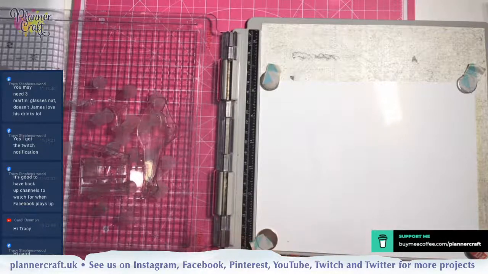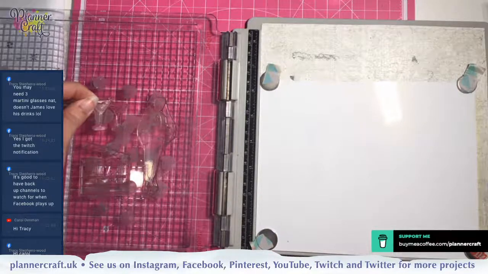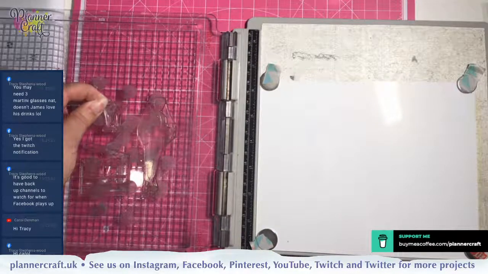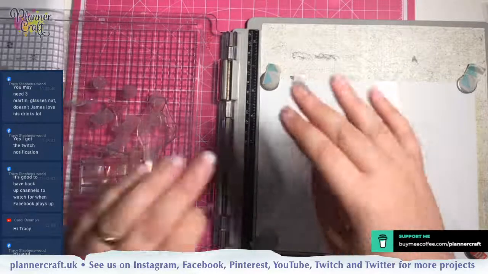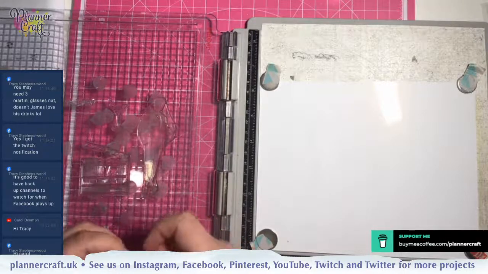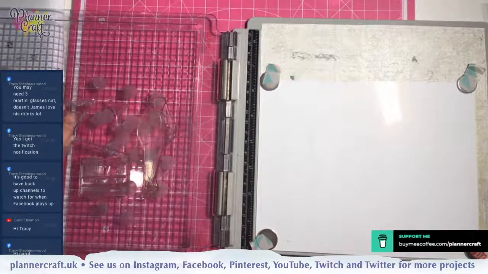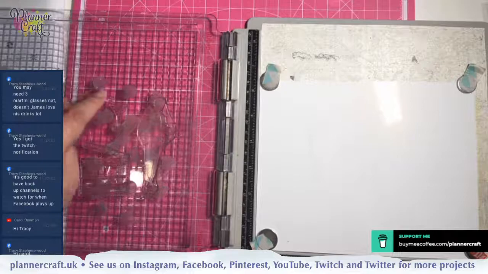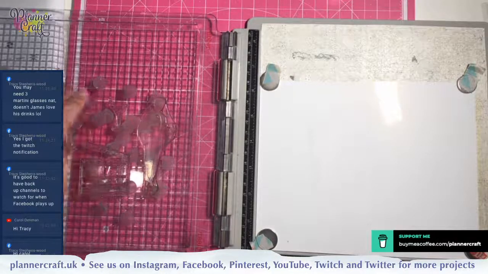So when we're working with the same item from two different sets, usually you'll find there's a bit of a size discrepancy, which is good for us in this case because we want to have them overlapping. So the larger one will always be the front one and the smaller one will always be the back. So we can pop that on there. I'm just going to leave a little bit more room around my text because we're going to want to cut a banner around that.